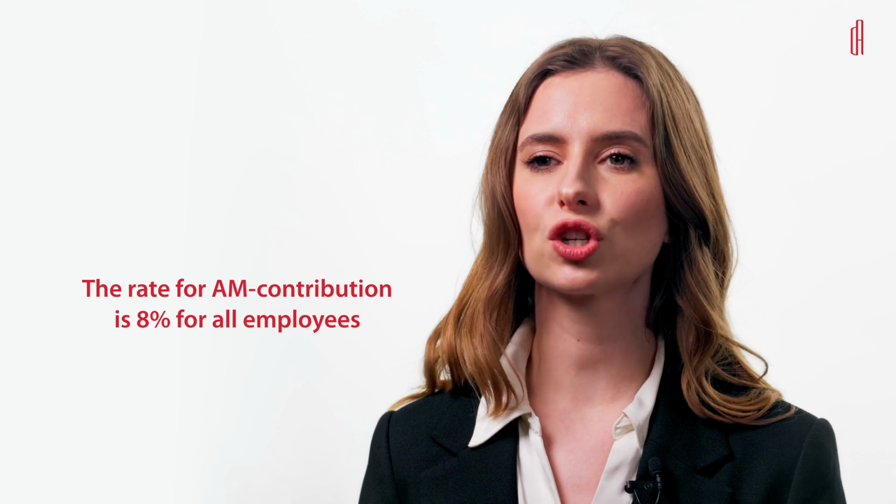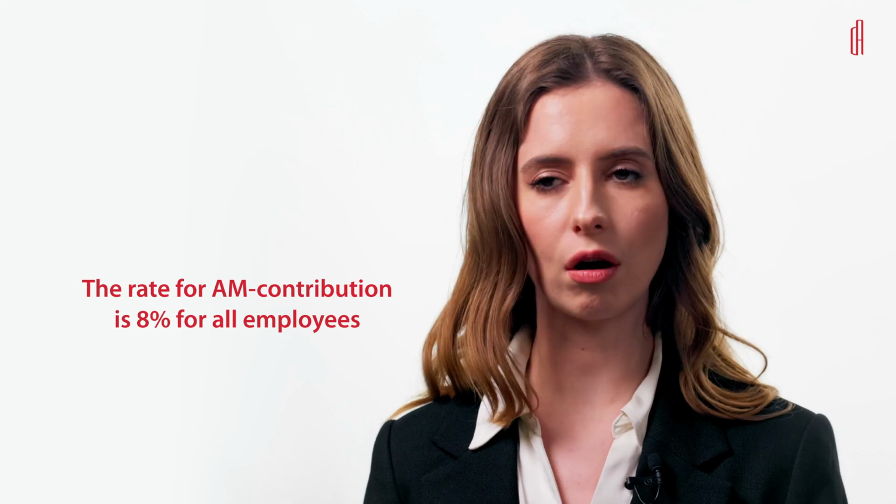Denmark's income tax system is progressive, so no fixed tax rate applies to everyone. Income taxes depend on personal circumstances. Some employees pay a higher tax rate, while others pay a lower one. As an employer, you automatically receive relevant tax information on employees' tax rates from the Danish Tax Agency in the payroll system. The rate for AM contribution is 8% for all employees.